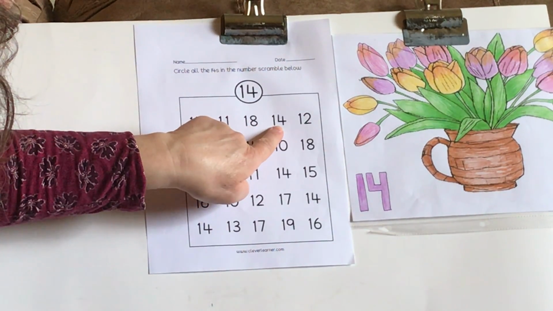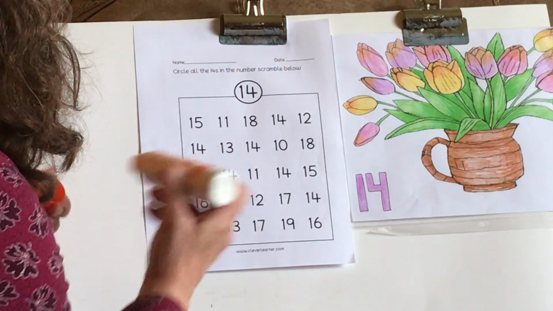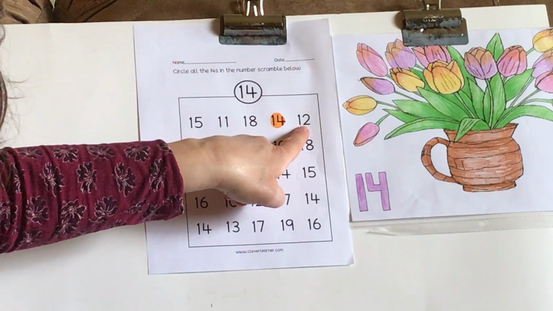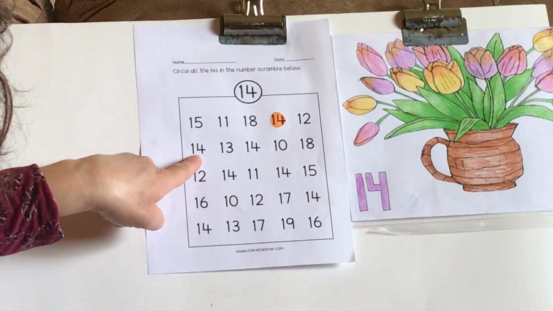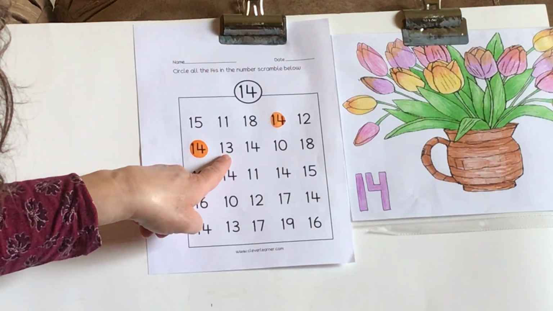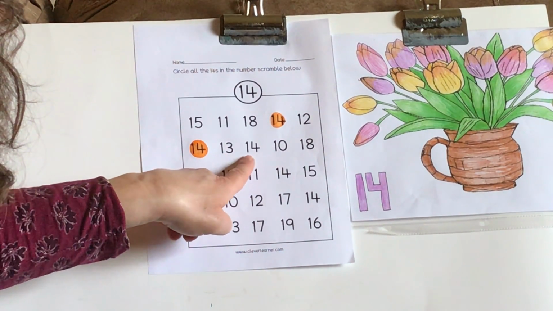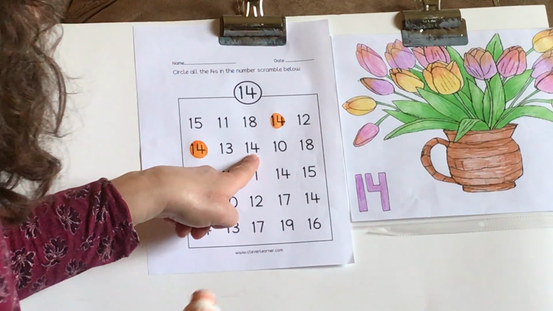Is that a 14? Yes. Okay, we see a 1 and a 4. So 1 and 4 together is the number 14. So let's mark that one. Is that a 14? No. Come down to the next row. And here's a 14. You remember what number this one is? All right, that's 13. We don't want that one this time. Let's go across. And what number is this? 14. We see 1, 4, so that's number 14.